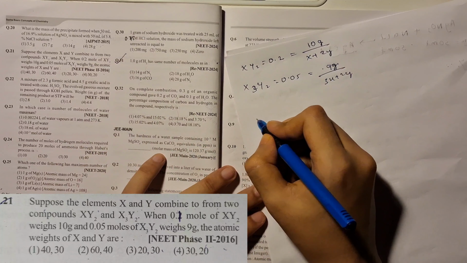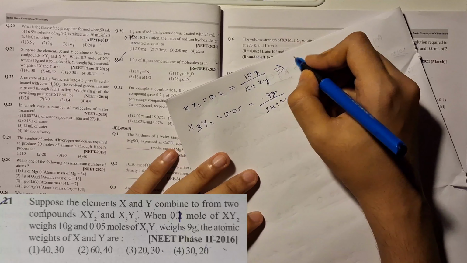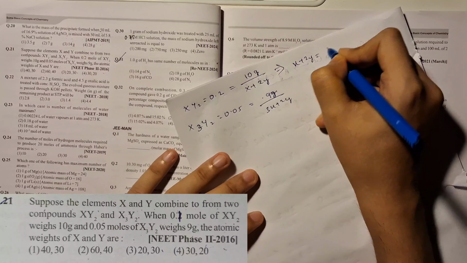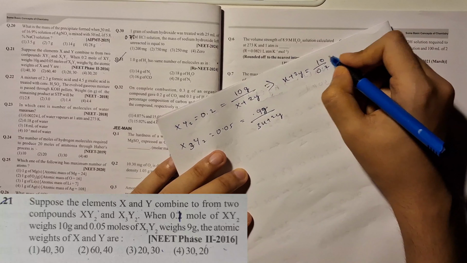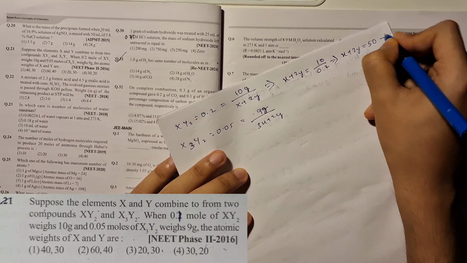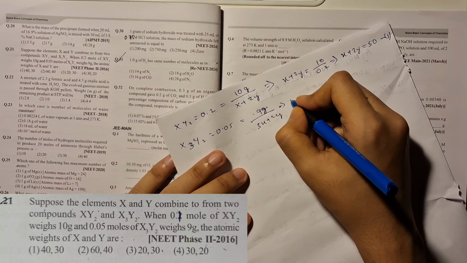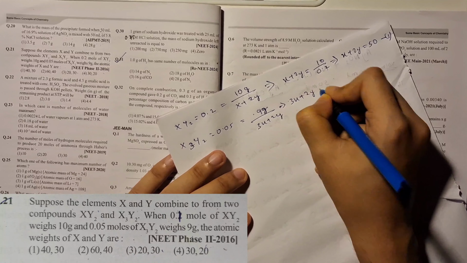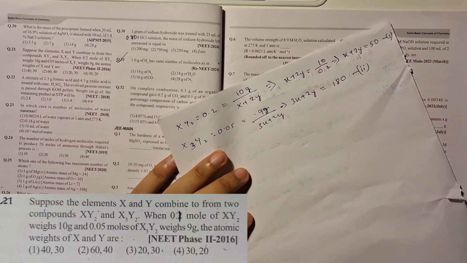So it will come x plus 2y equals 10 by 0.2, x plus 2y equals 50. Equation number 1. And 3x plus 2y equals 180. Equation number 2.